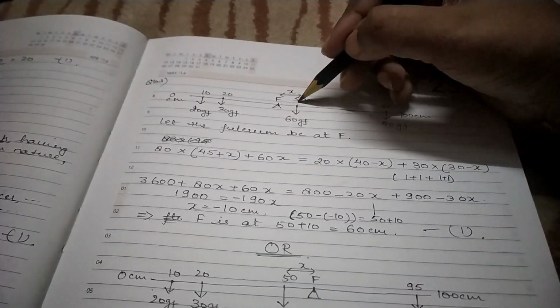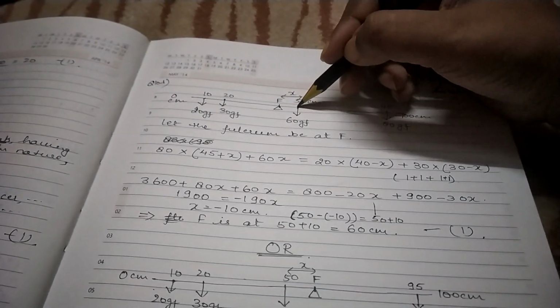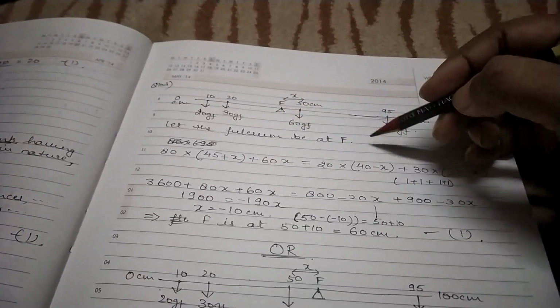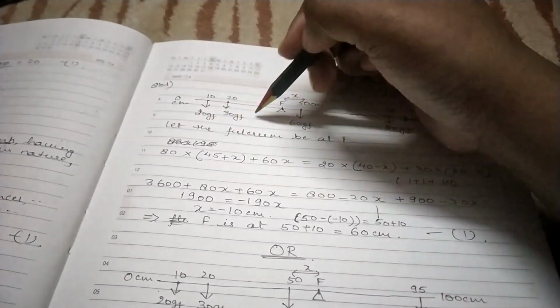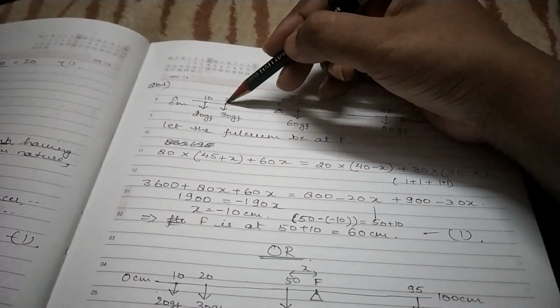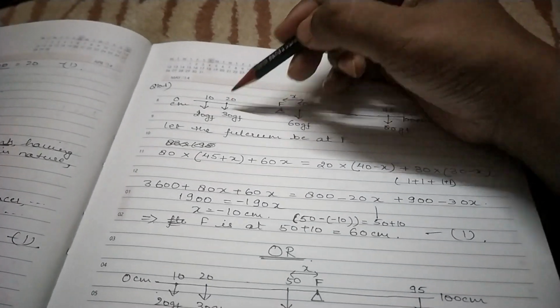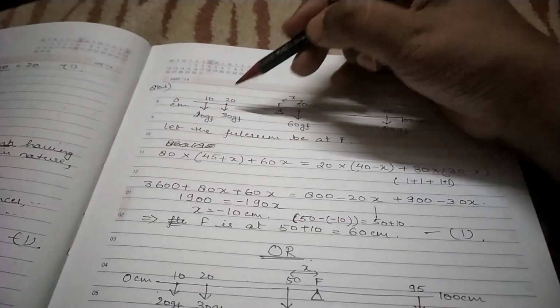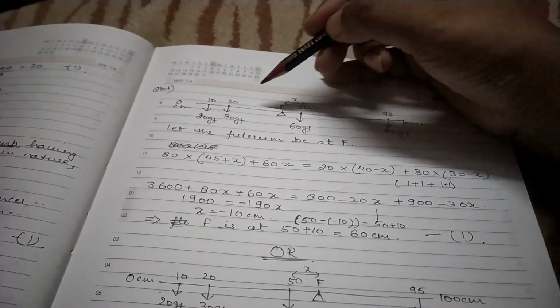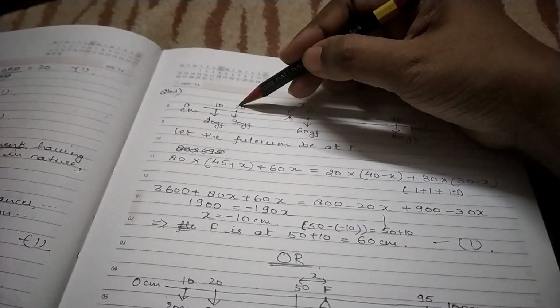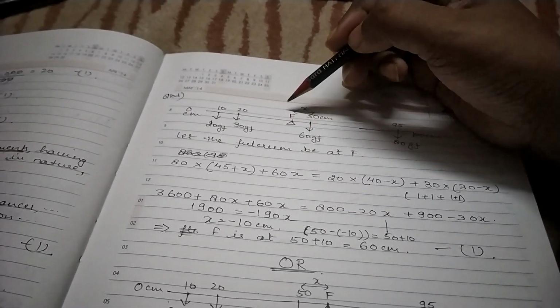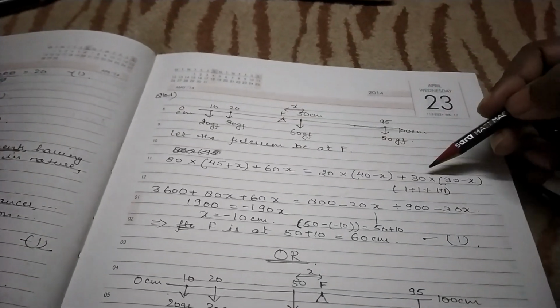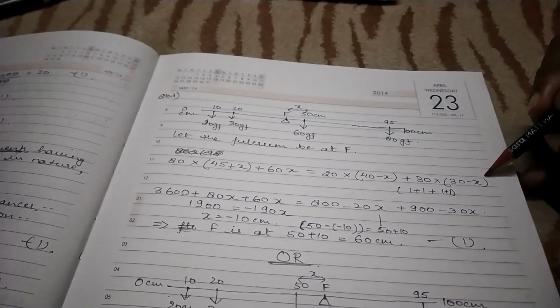60 gram force multiplied by x, the distance between this force and the fulcrum, should be equal to the sum of anti-clockwise moments. Distance between 30 gram force and the fulcrum, how will you find out? Distance between 30 gram force and 50 is 30, and minus x. So it is 30 into 30 minus x.